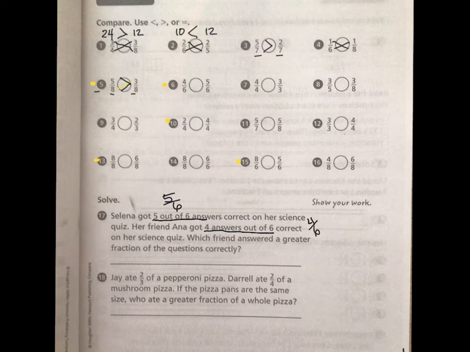Which friend answered a greater fraction of the questions correctly? So we're going to come over here on the side and we're going to show our work. It's going to be just like what we did up on top. I'm going to put those together and I'm going to put my little circle in the middle. And I'm going to look at my bottom numbers, which are the same. Okay, so all I have to do is look at my top numbers, don't I? To see which one's bigger.